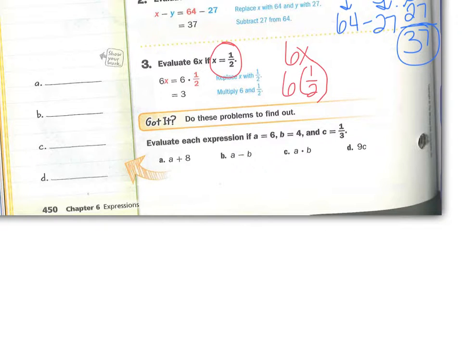just as a way to write the problem so it doesn't look like 6 1/2. Now as you remember, to multiply fractions, we can write the 6 as 6 over 1, and we do times 1/2.